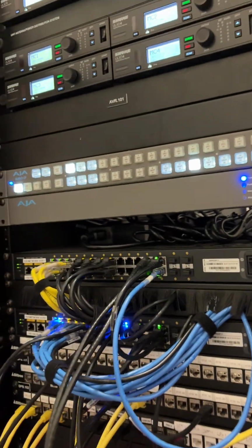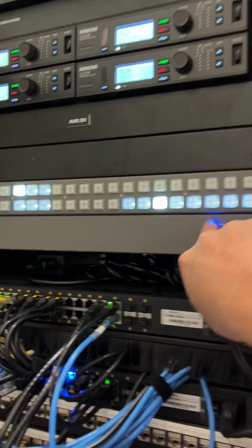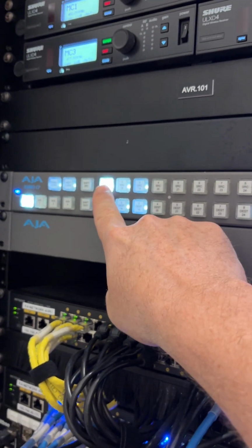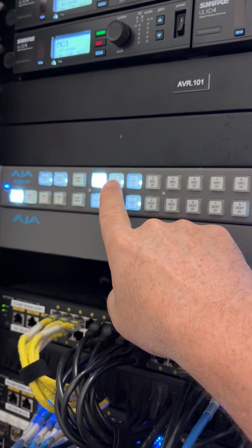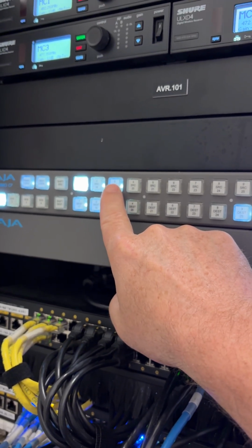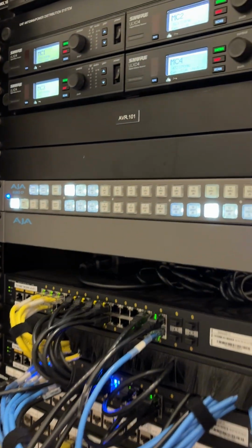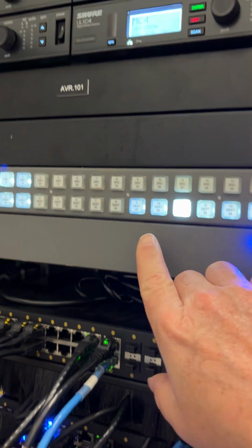Over here, this is a matrix router. We have a bunch of outputs down here, and we have 3 inputs. This is the kids stream, this is the kids lobby, which we don't have hooked up yet, and this is the main auditorium feed. And I hope this is making sense because it's been a long day.